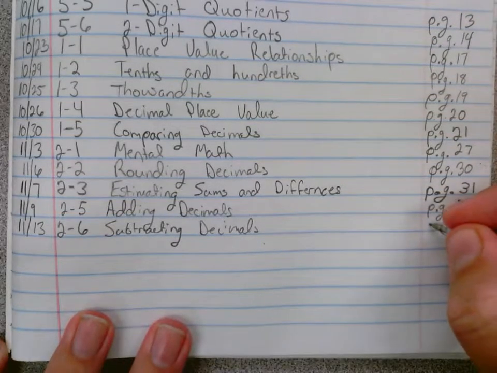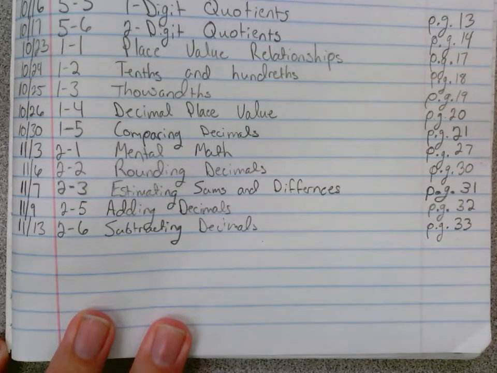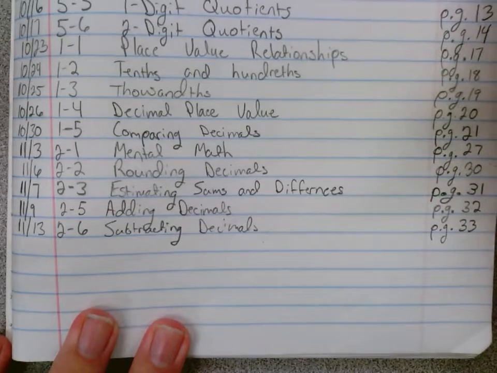My notebook, this can be found on page 33. Remember, this is wherever it is in your notebook. So if you need to, go ahead and pause right here and get your table of contents updated, and then join us on page 33.